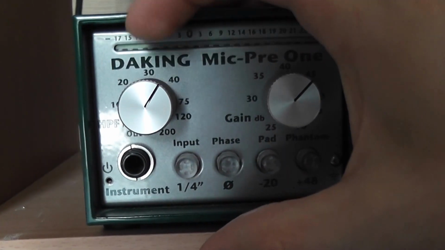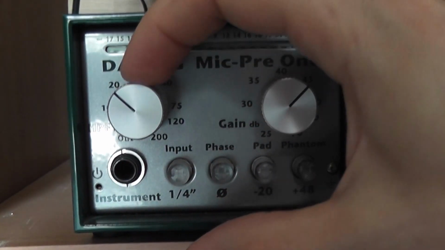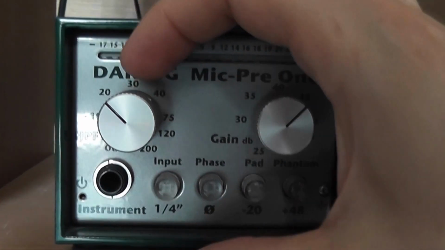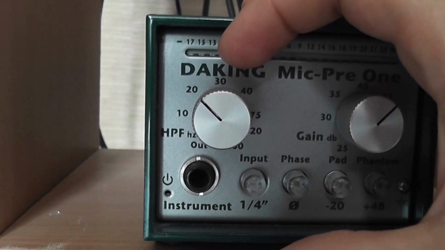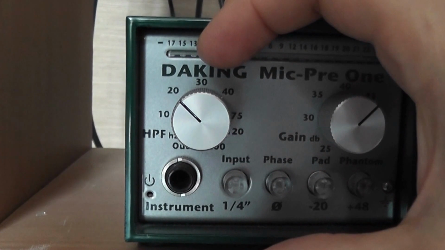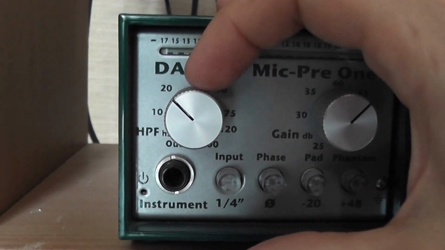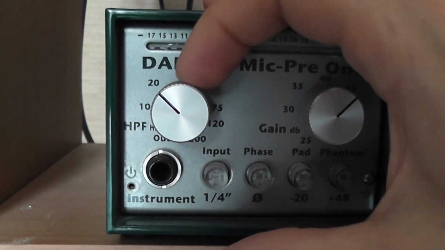And here, you might even want to set it to 10 or 20 if you're recording bass, but I usually don't use any high pass filters at all when I record bass, just so that it has as much oomph as possible.